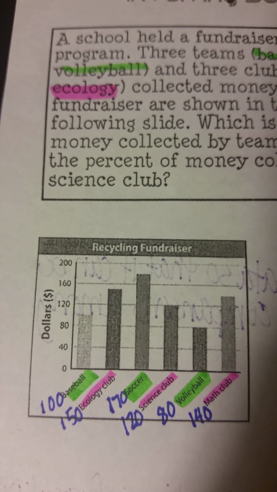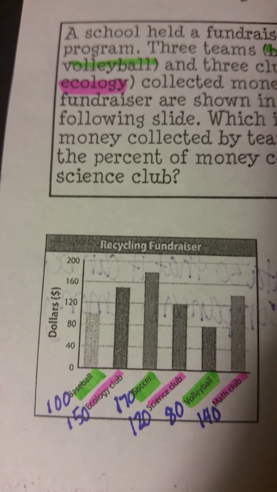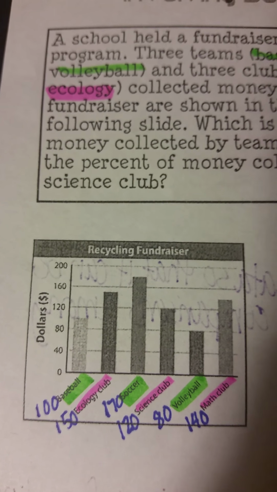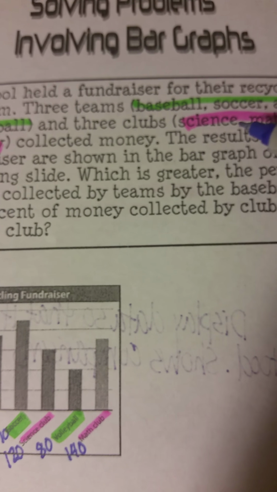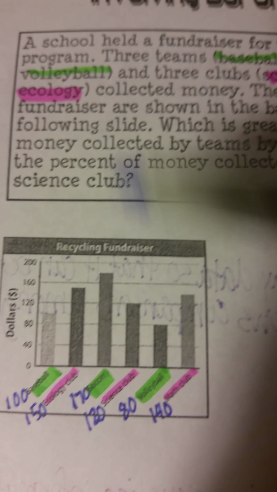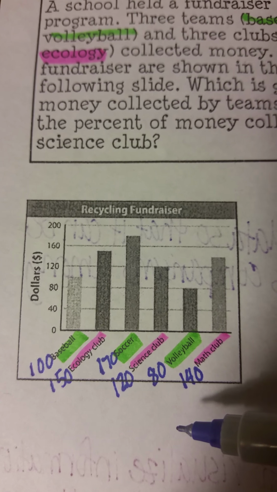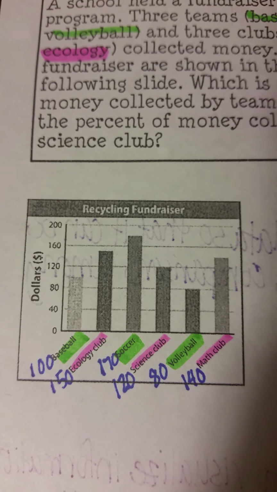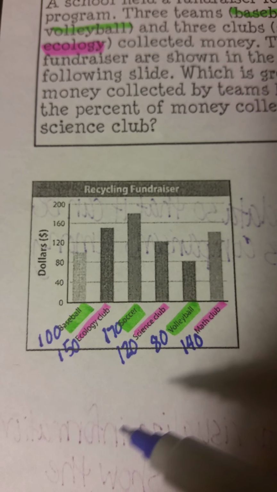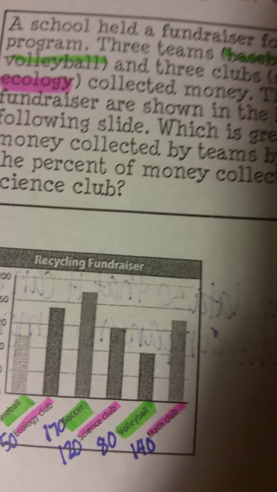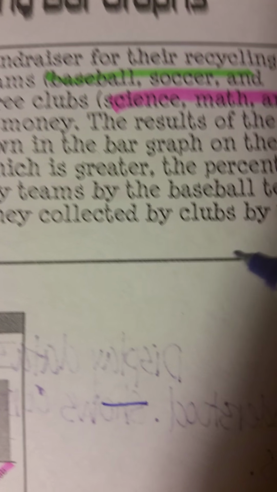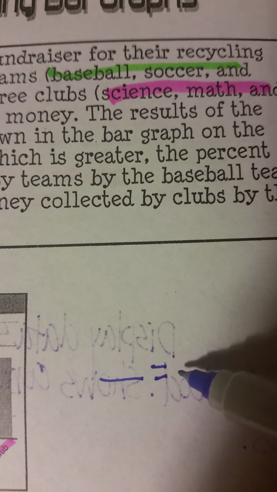So we'll total the ones by the science club. We'll do the clubs first: science, math, and ecology. We're going to add those up, and they're going to be equal to 410. First, let me set my proportion up.